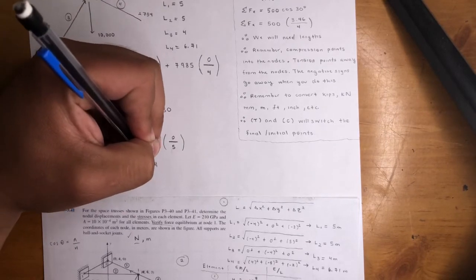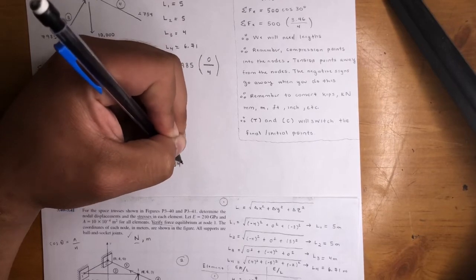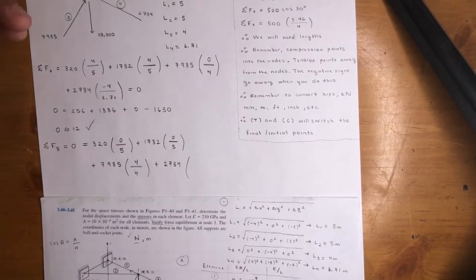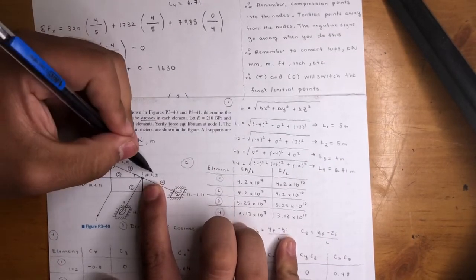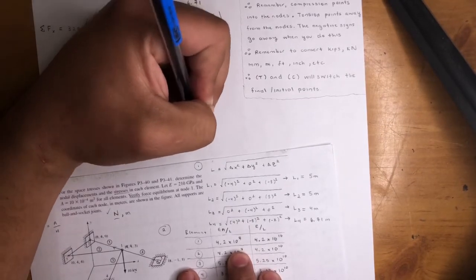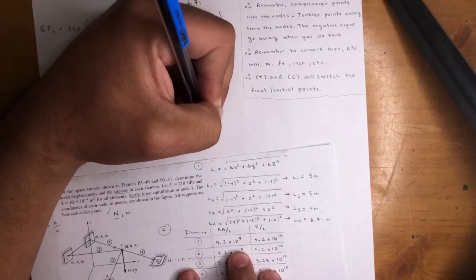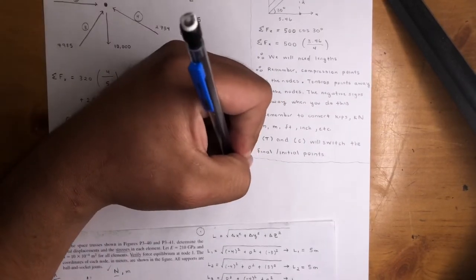Bracket it up, plus 2734. It's pointing into the node, so we start at 1. 4, the y component, minus negative 1, that's a positive 5, divided by 6.71. And then finally, minus 10,000.